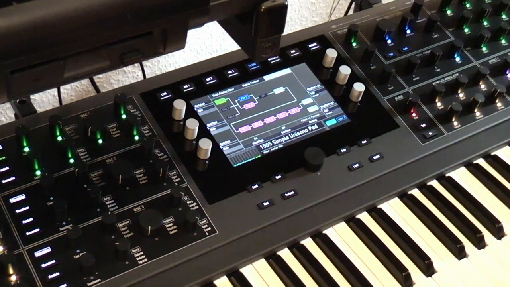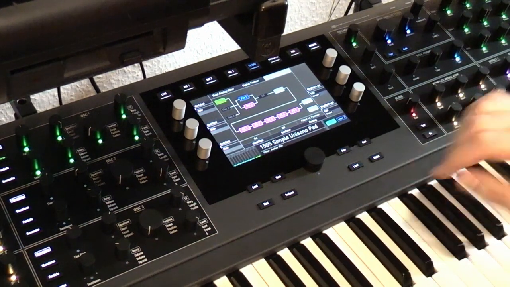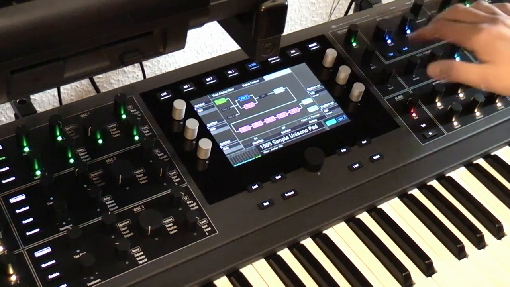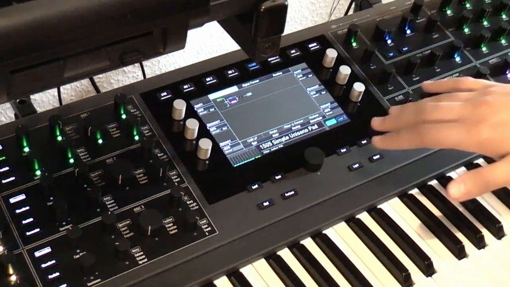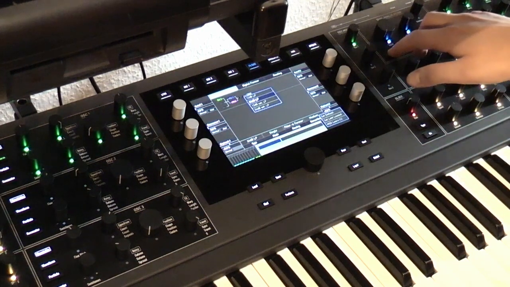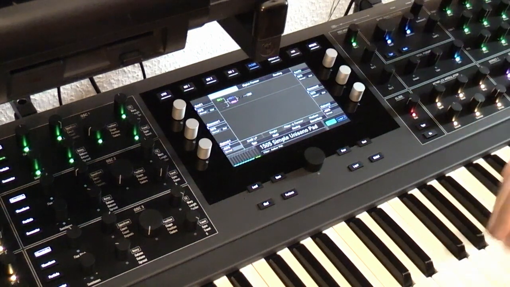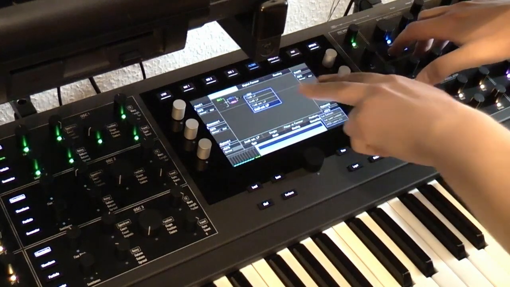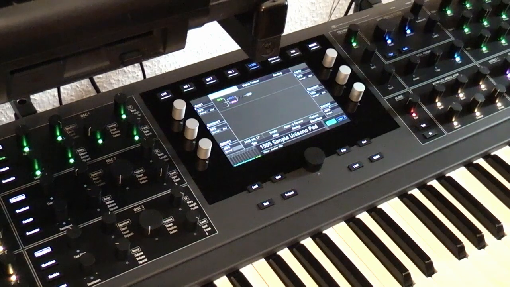They're all the time in parallel mode, of course. And you can select between 12 dB and 24 dB types, and also you can select whether they are routed through a distortion or saturation circuit or not. So let's hear some resonance, I think.